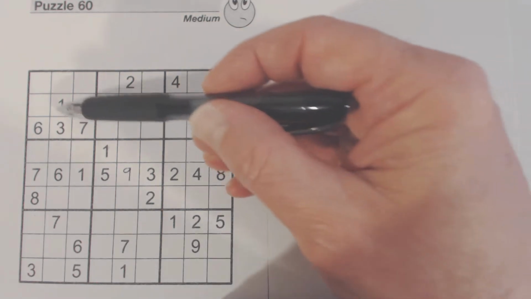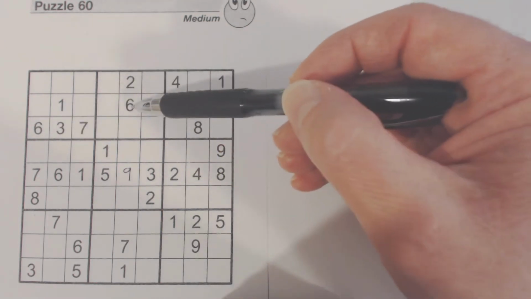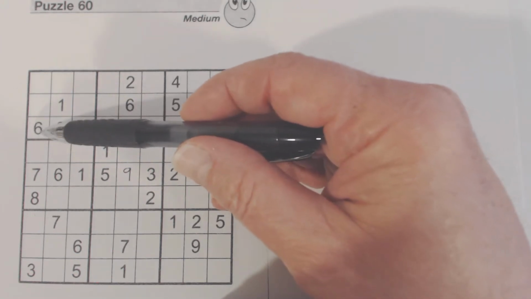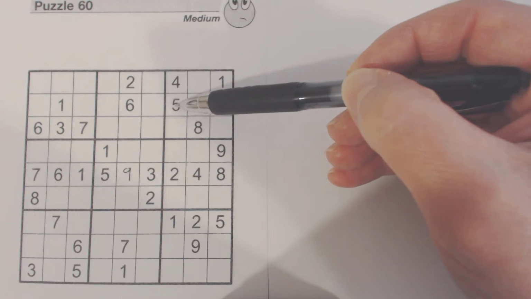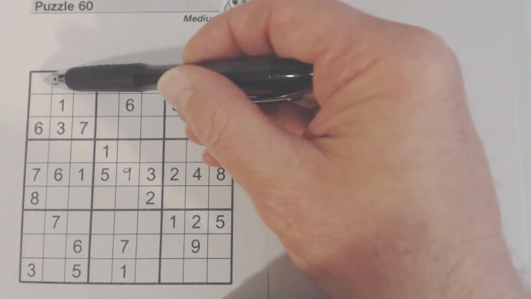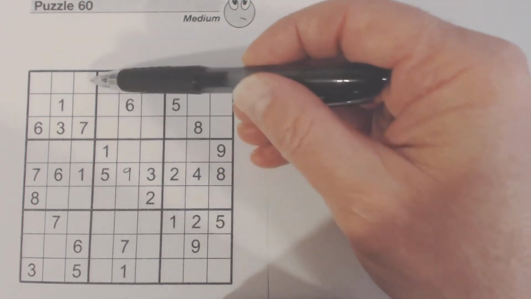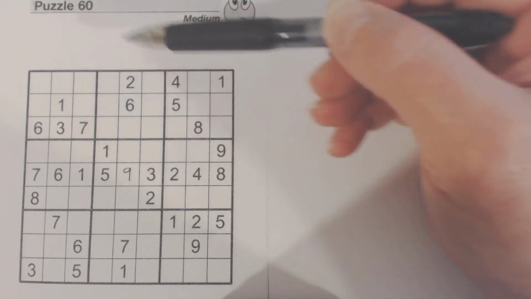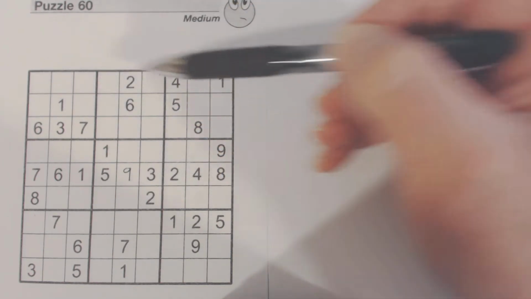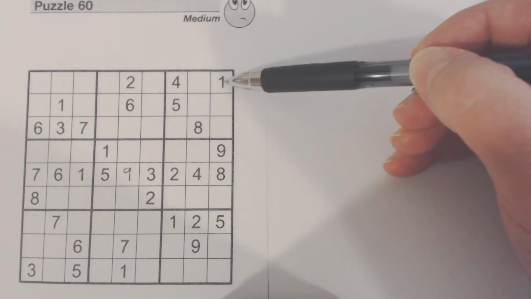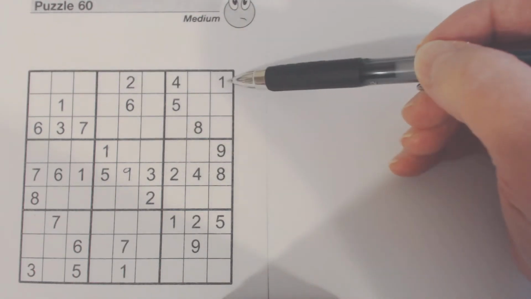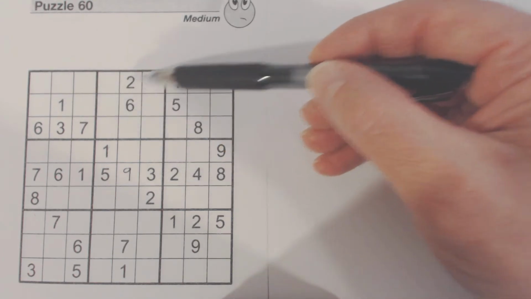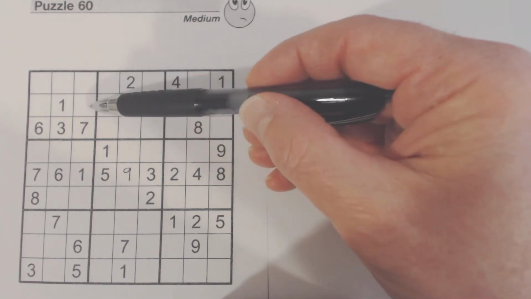Let's look up here. Let's look at this L pattern right here. We've got a 6 and a 5. Already have a 6 in there, so we don't have a 5 yet, so one of these 2 cells is a 5. Now let's look at this row right here. With respect to this row, we've got a 2, 4, and 1. We've already got a 1, but we don't have a 2 or a 4, so we have 2, 4 twins here.